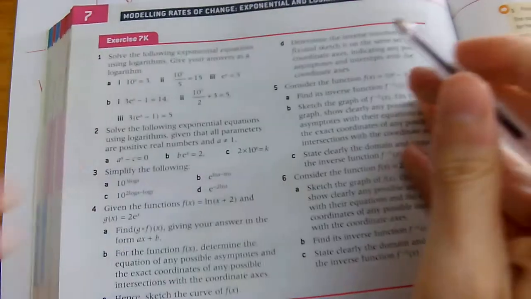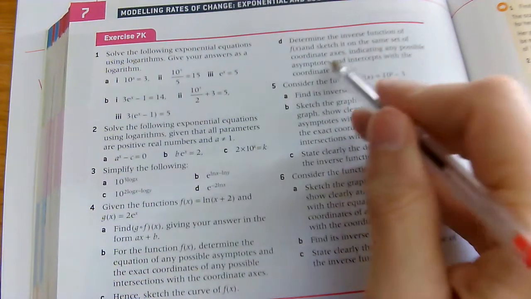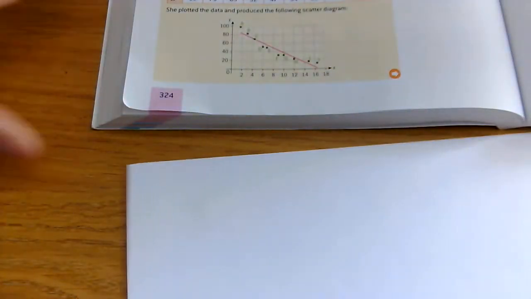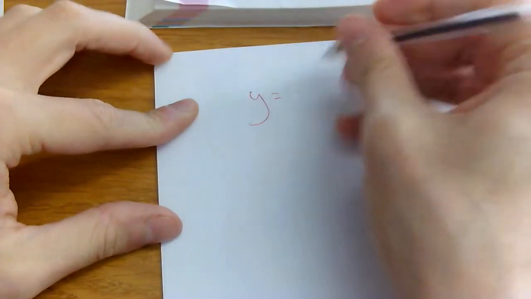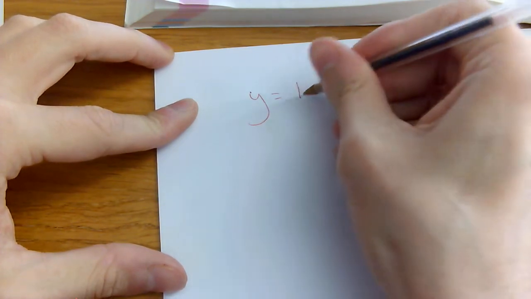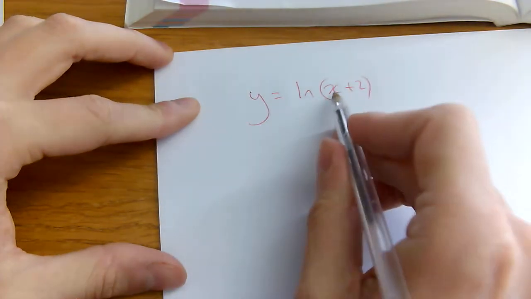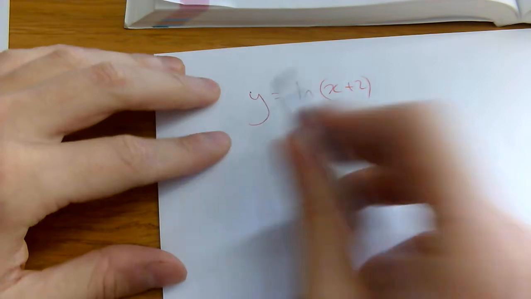We actually have another part of the question, which is 4D up here, which is asking you to determine the inverse function of f of x and sketch it on the same set of coordinate axes. So let's get the inverse first. Now the f of x is this ln x plus 2. Now to do an inverse, we write that using this y placeholder, and that's the original function. Inverting it means replacing the x and the y, so making this the subject and this the input variable.